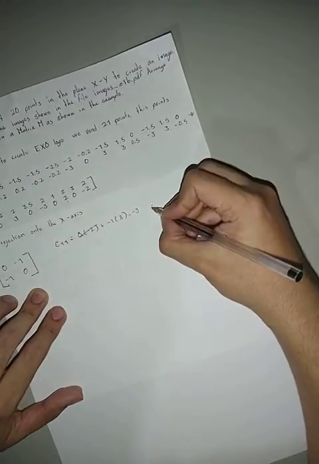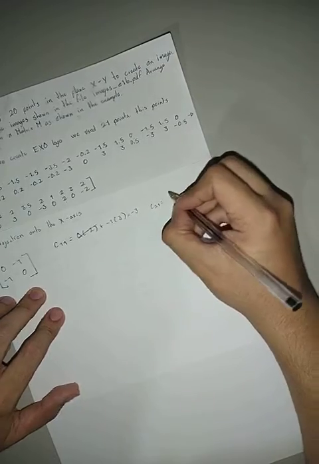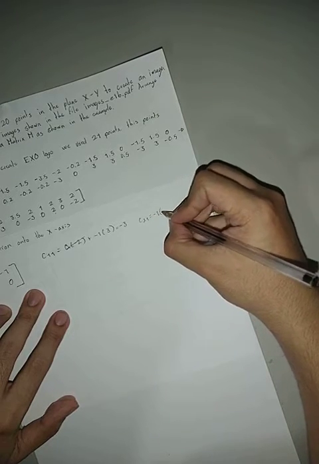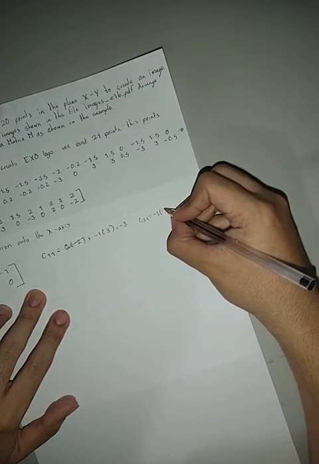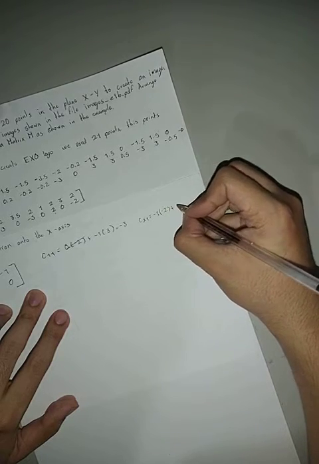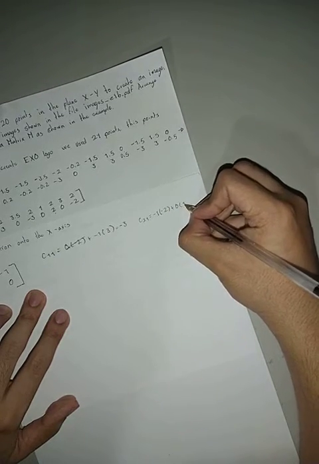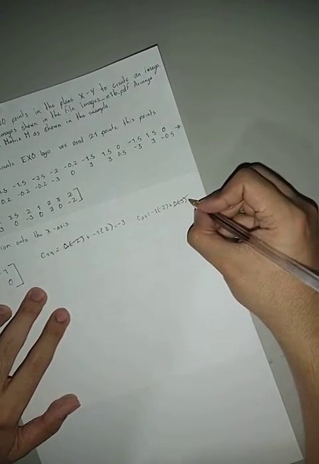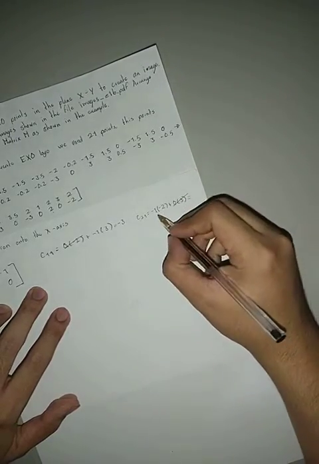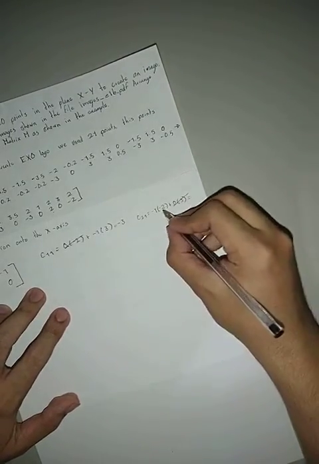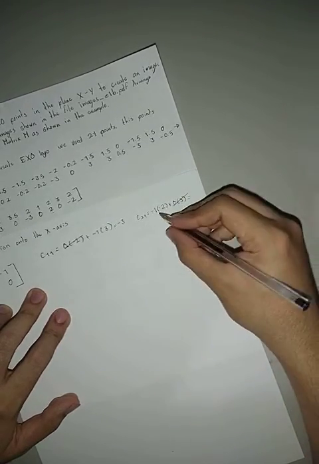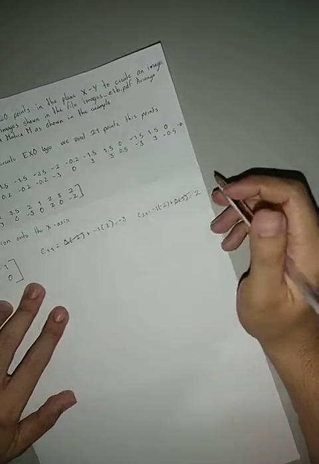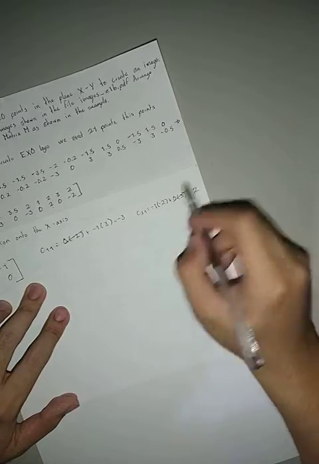Now C2, 1, it will be -1 multiplied by -2, adding 0 multiplied by 3. In this case the y part will be eliminated and only remain the x part, but you need to change. Instead of being negative, it will be positive, just 2. So it will be -3.